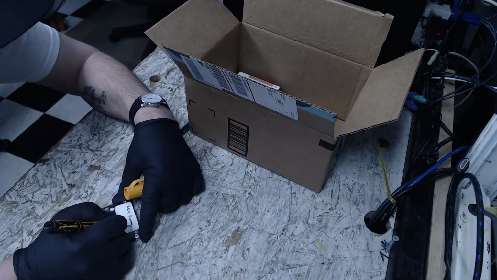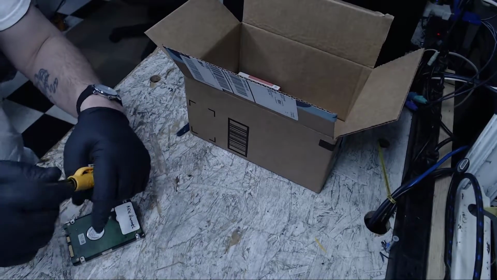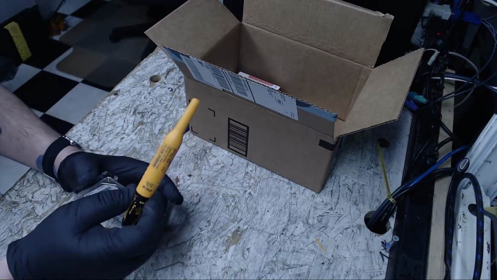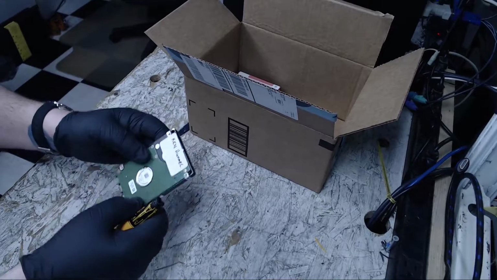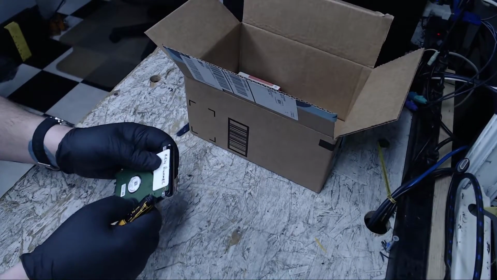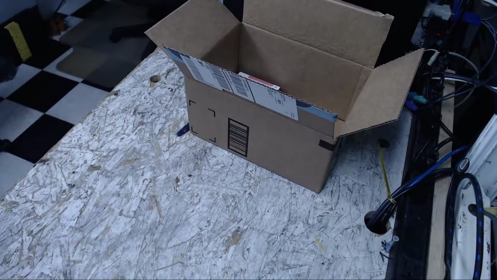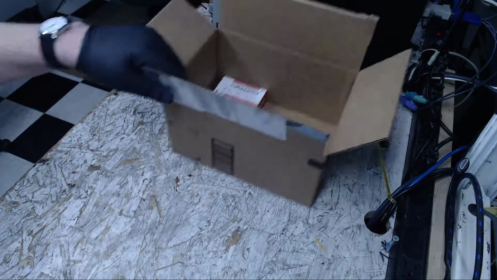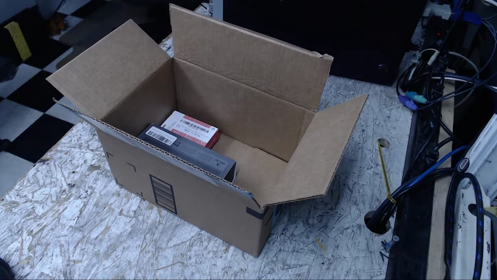Excuse me. Granted, this will write on about anything, but we're not gonna write on stuff that ain't ours. We'll use the label. And put it in the ever-growing stack. Alright, back to the box, back to the box. What do we got?